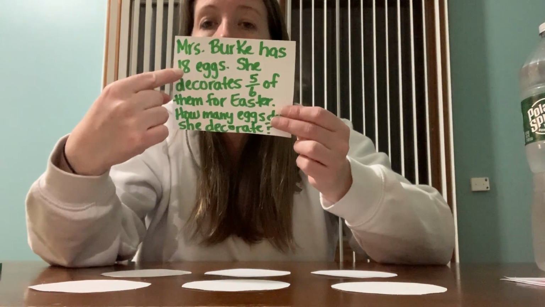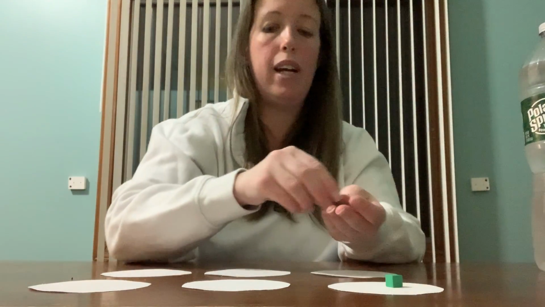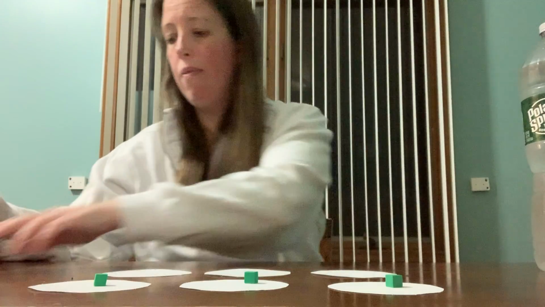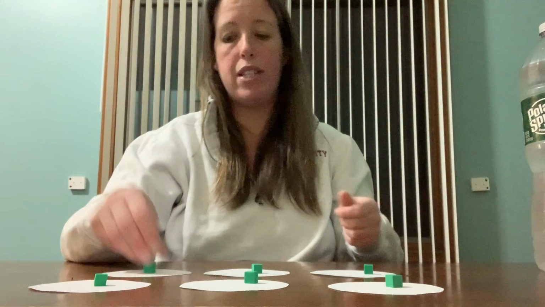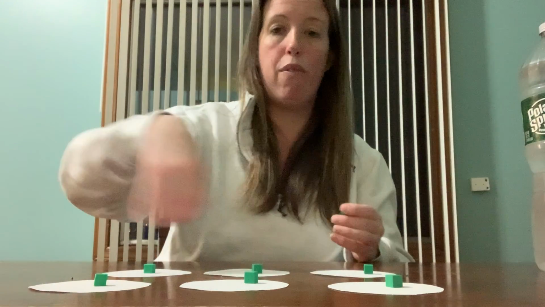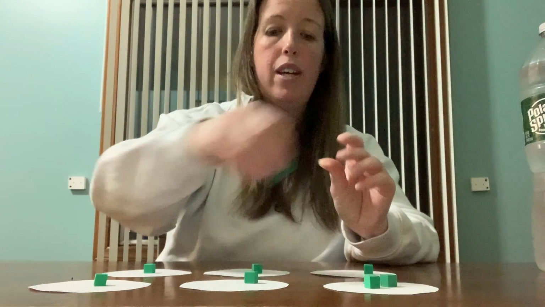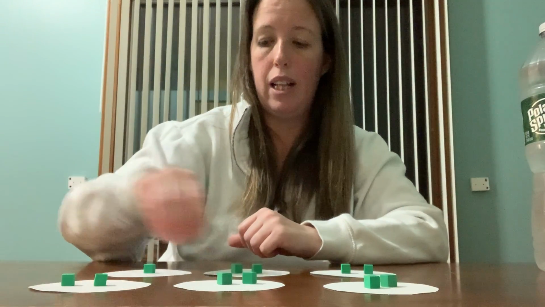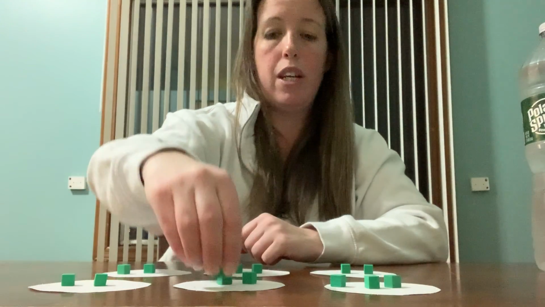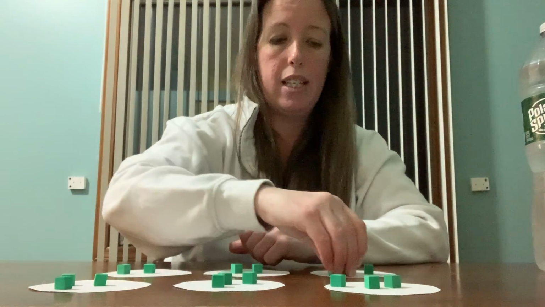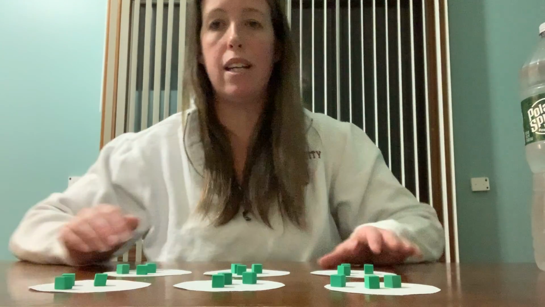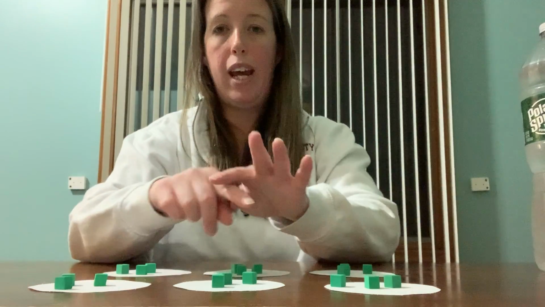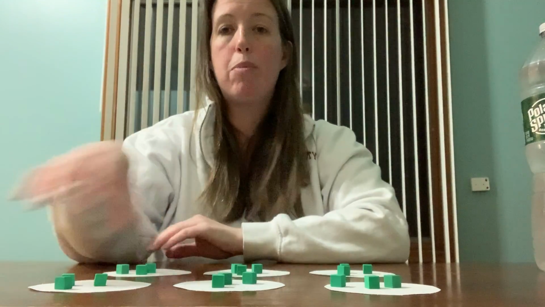Now I'm going to split those 18 eggs into these 6 groups. So 1 egg, 2 eggs, 3, 4, 5, 6. So they all have 1 in them so far. 7, 8, 9, 10, 11, 12, 13, 14, 15, 16, 17, 18. So right now I have 18 eggs that were split into 6 groups.